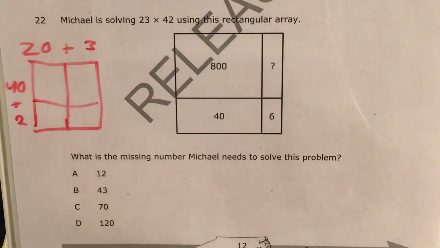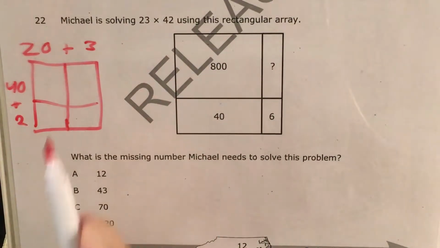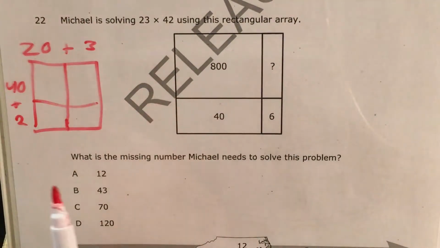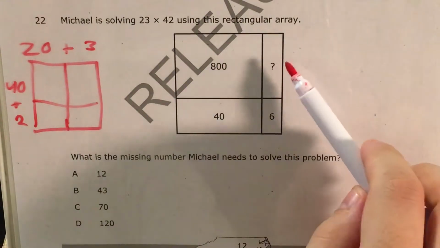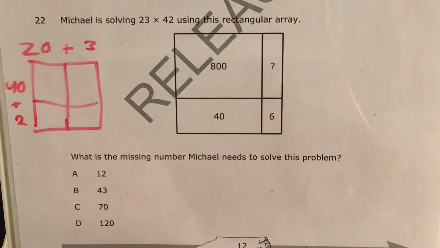So I'm actually going to go ahead and do this myself. I don't know yet if I got these numbers right, but whatever I do, I'm going to end up getting 3 of them. And then the other one that's missing is going to end up being my answer.